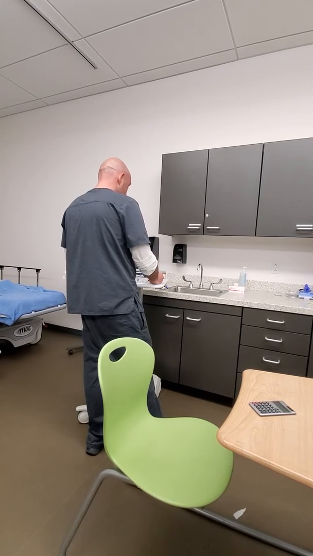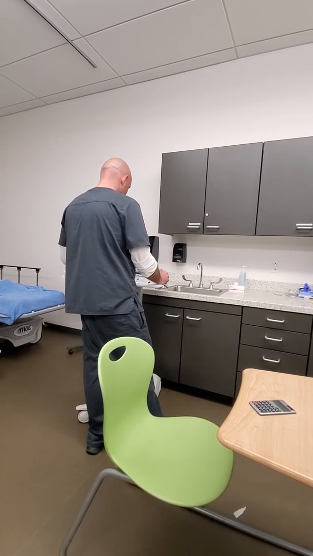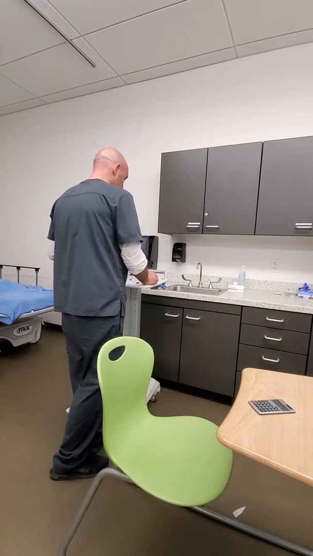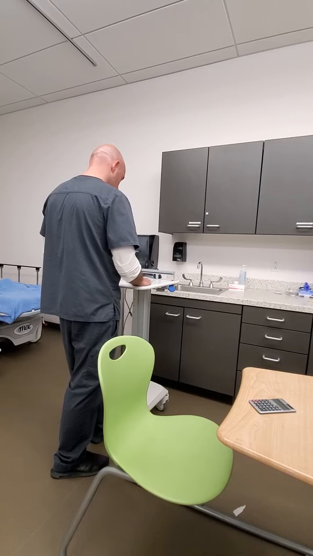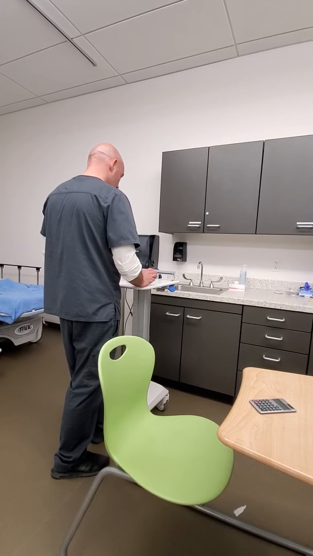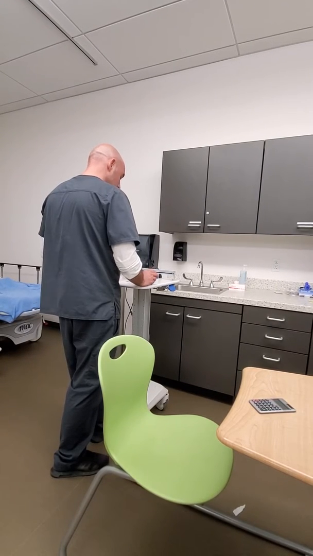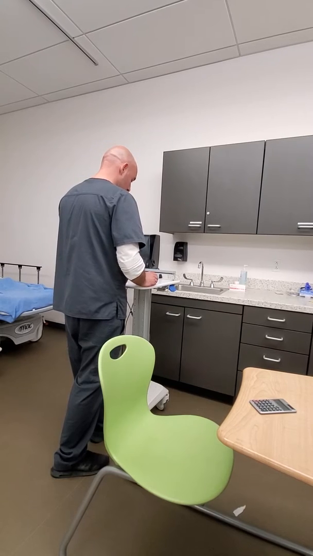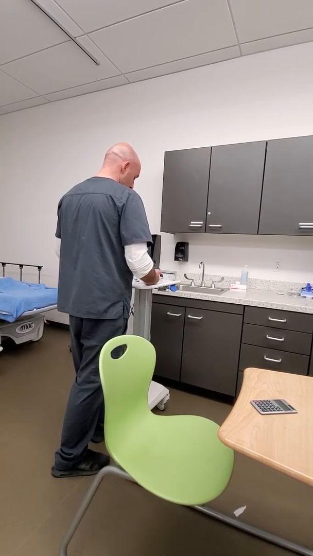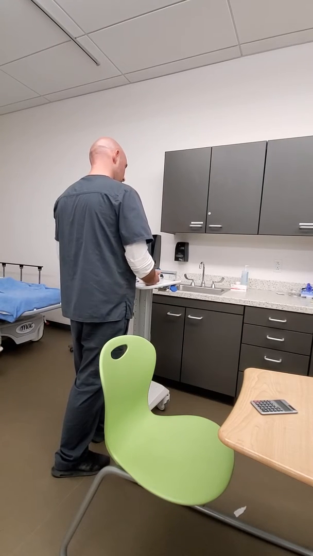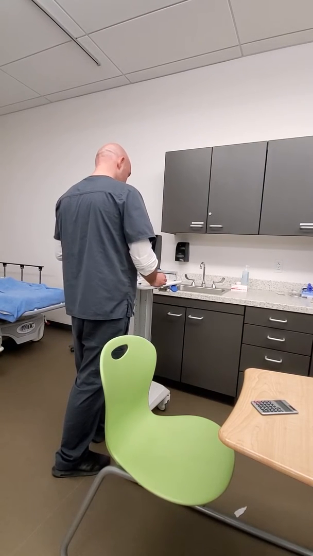And I have checked that Ancef and normal saline, which is already infusing, are compatible, so this is okay to use. And then it's for Jane Tripp, the right patient, the right medication. I'm supposed to be infusing this now.